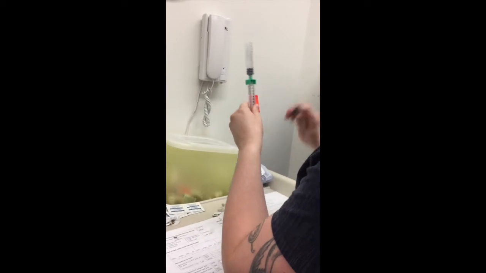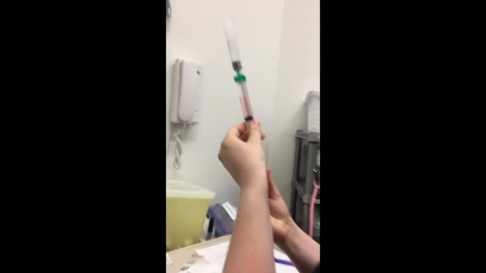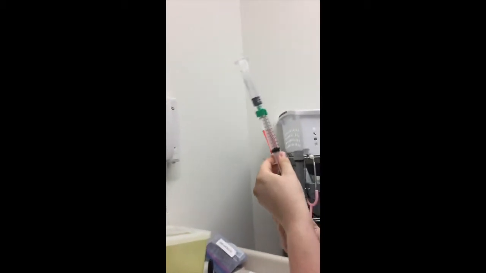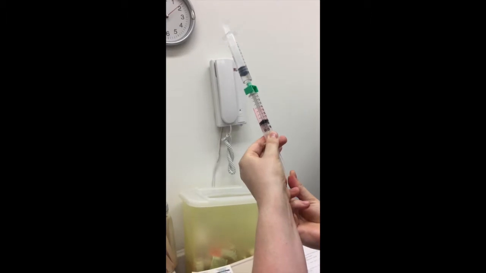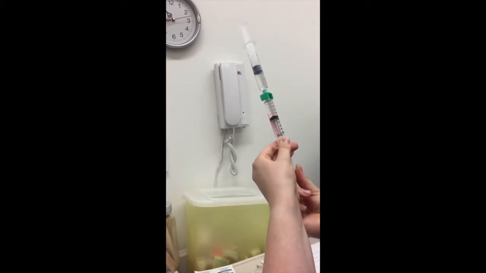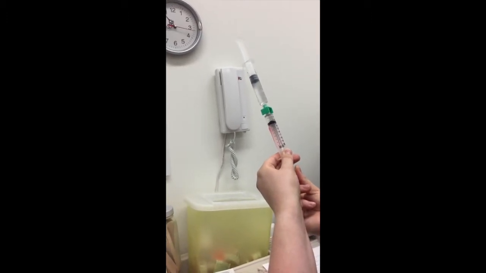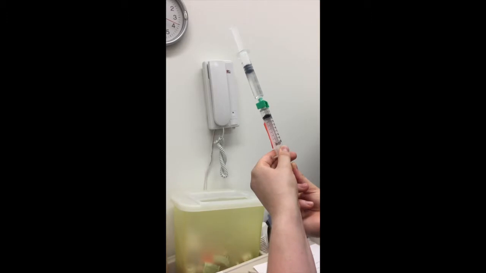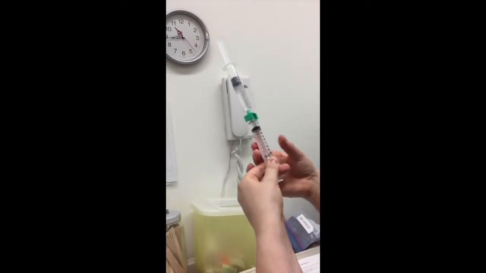Okay, so now I need to make sure I'm getting my 2 mils of the dose. I cannot bring the whole thing to the bedside. Not best practice. Okay, so I'm going to get the syringe to 2 mils, and then I'm going to grab Sarah again for a second.